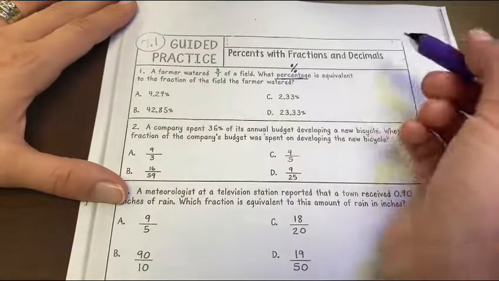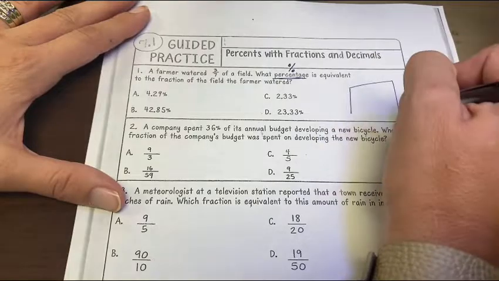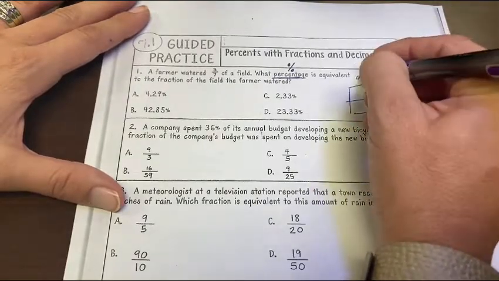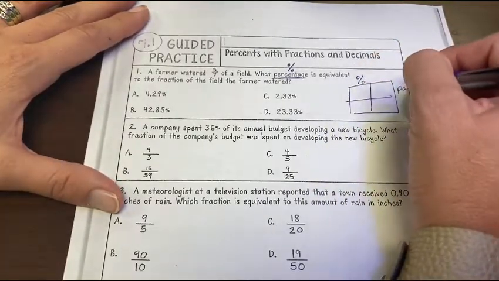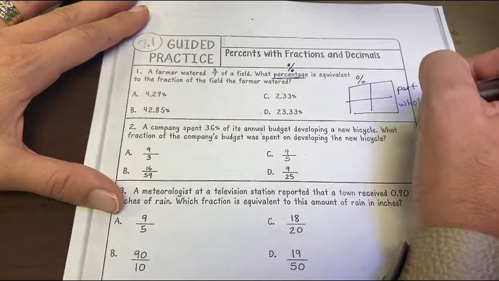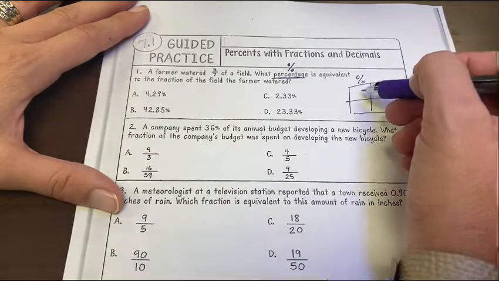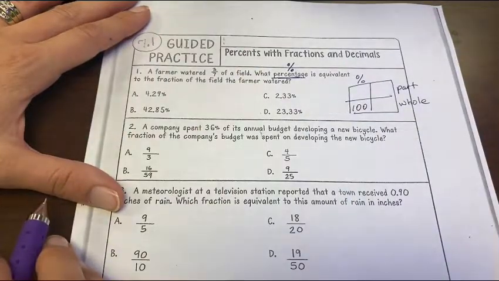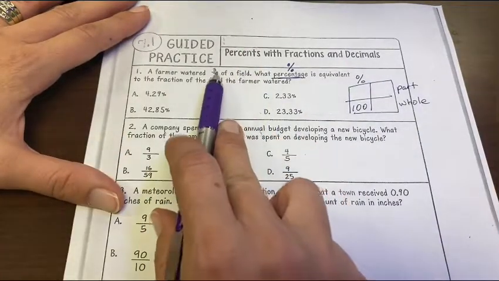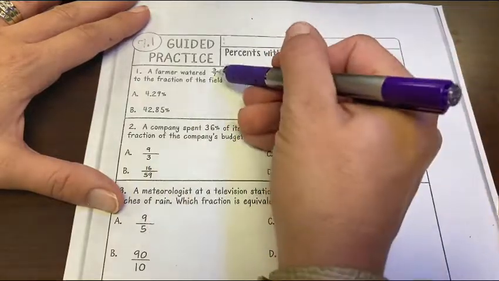All right, so on the other video on page 59, we talked about taking a percent box. Here's your part, here's your whole. Percent is always something out of 100, so 100 always goes here. So 3/7, they're giving you the part of the whole.